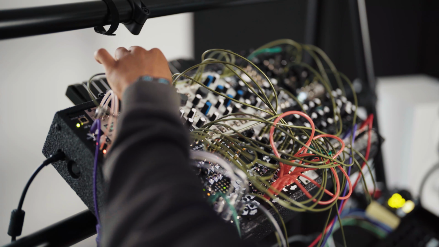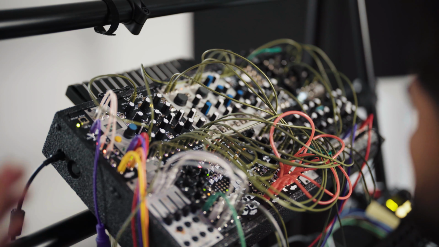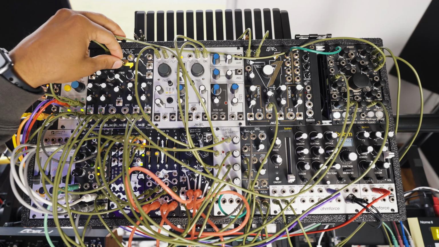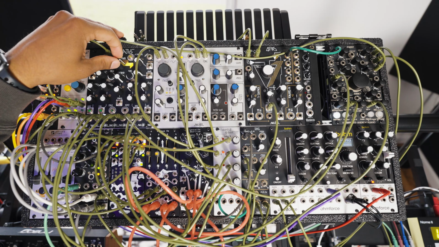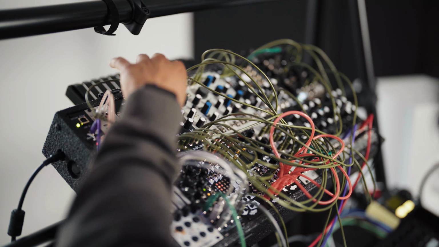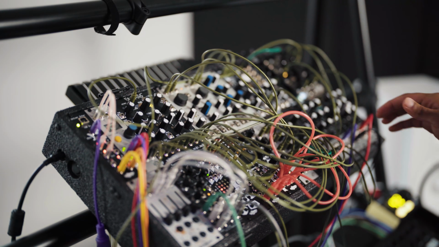So maybe for one channel, you can jam for 10, 15 minutes in front of a crowd, and then once you're ready to move on, you can just change the channel, and have different rhythms, different melodies. I mean, this is just so much fun to do live and mess around with.